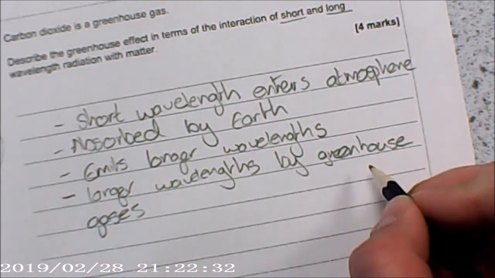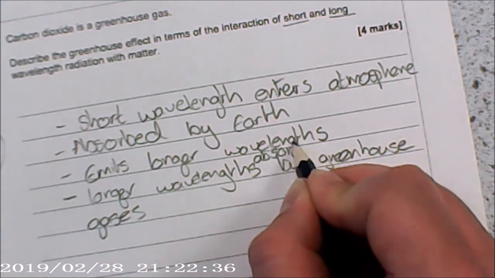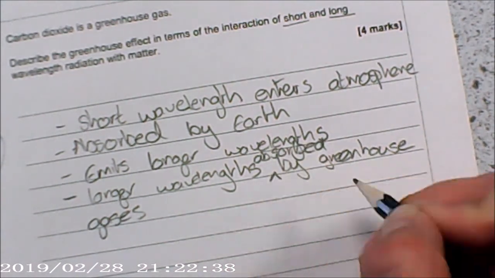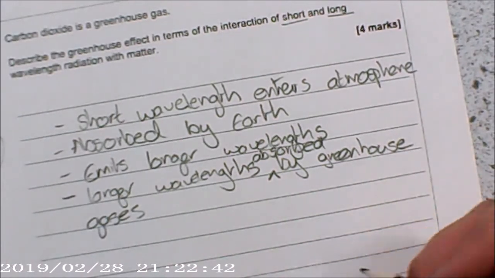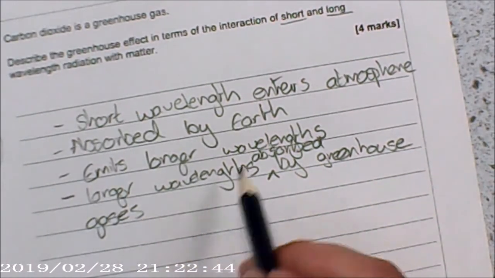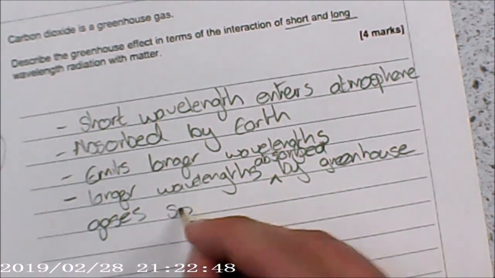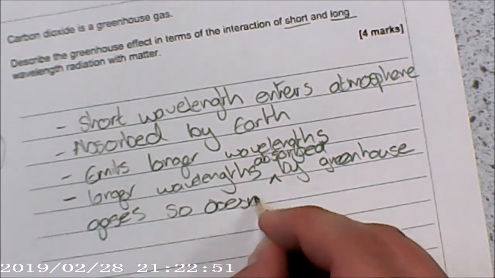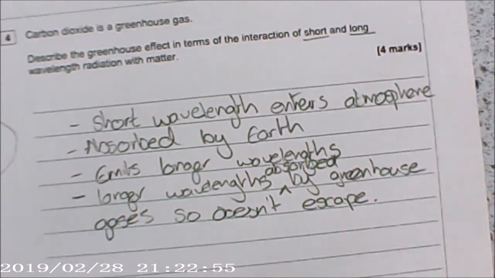So you could say longer wavelengths absorbed, sorry, missed absorbed. So you should always check your answers. Absorbed by carbon dioxide, or you could say methane, that's absolutely fine. So longer wavelengths absorbed by greenhouse gases, so it doesn't escape. And that would get you all 4 of the marks for it.